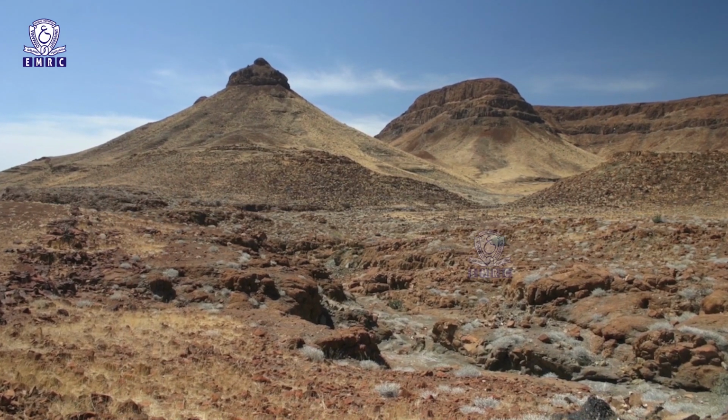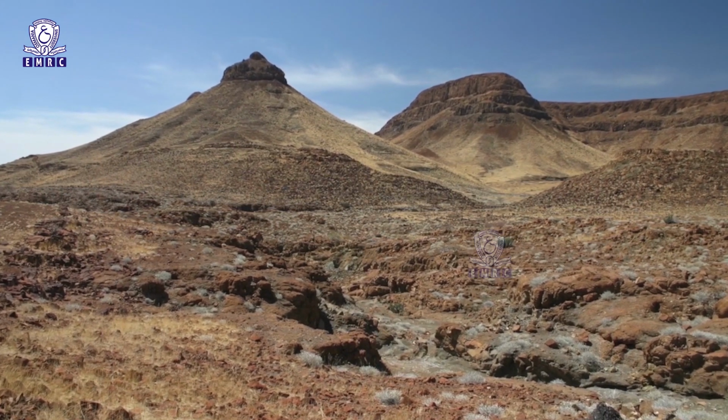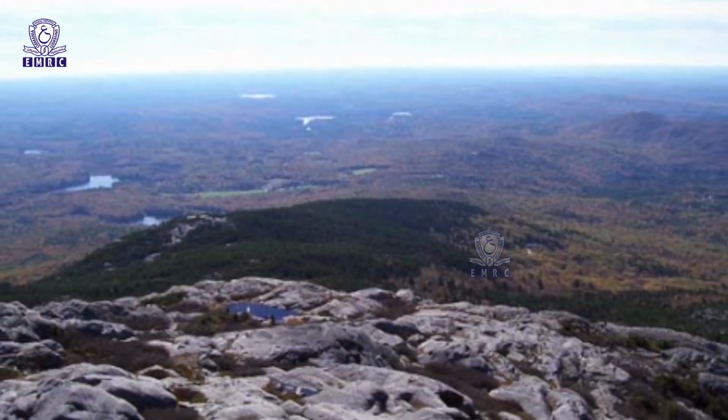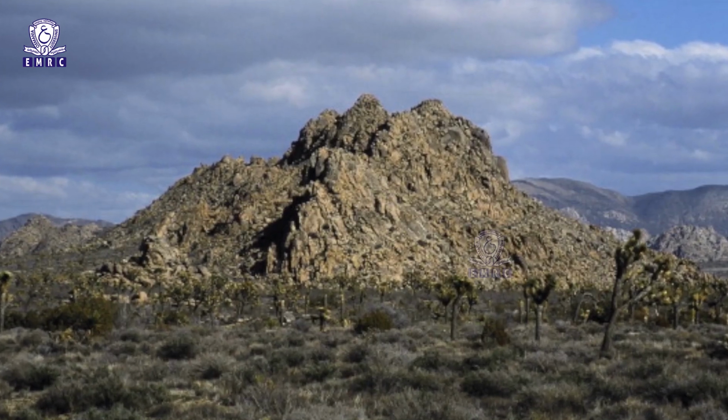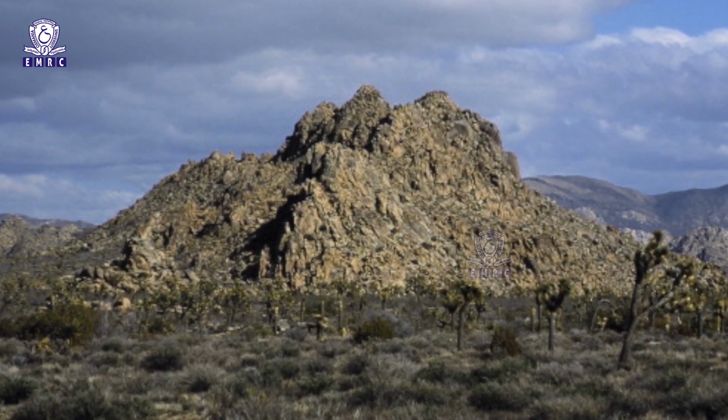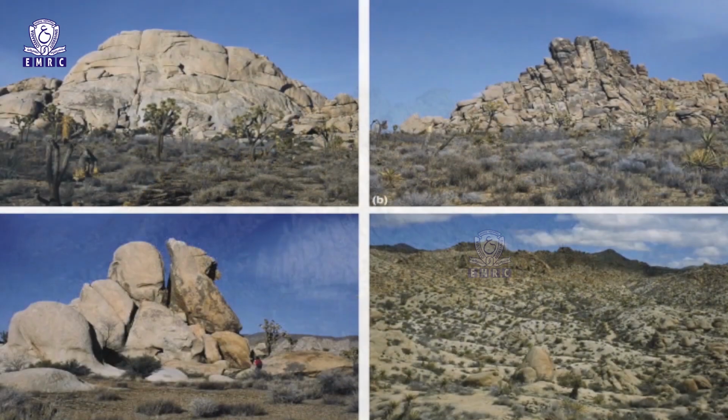Inselbergs. Inselbergs are residual hills in a peneplain. They are similar to monadnocks found in the peneplain. It is also called bornhardt. Appearance of inselbergs indicates the last stage in the cycle of erosion in the arid areas.